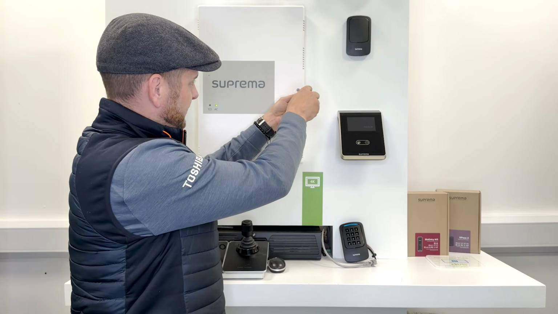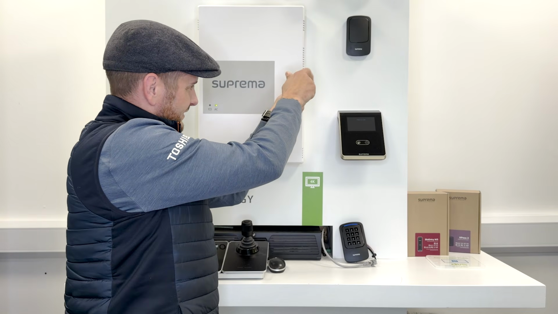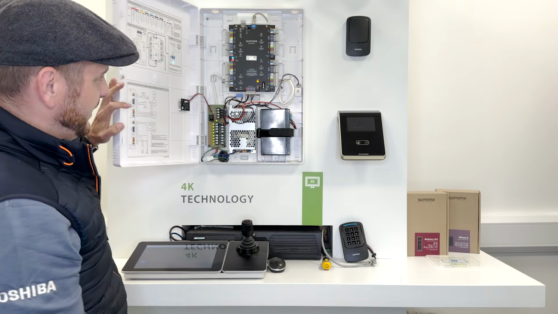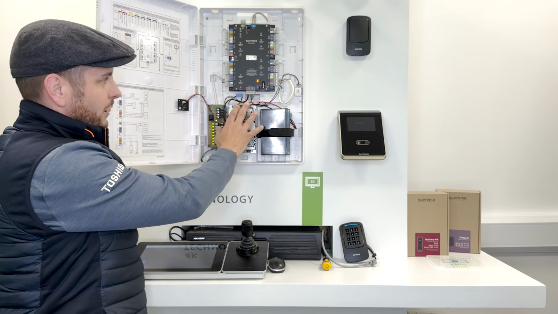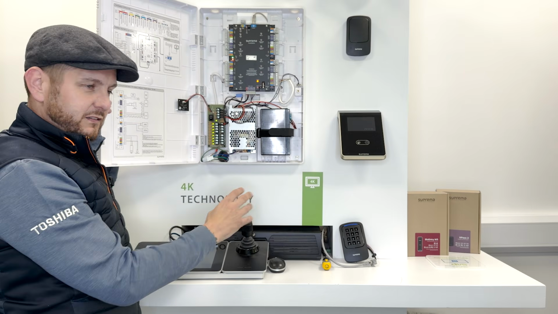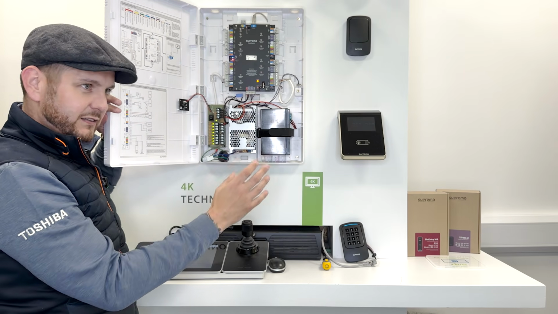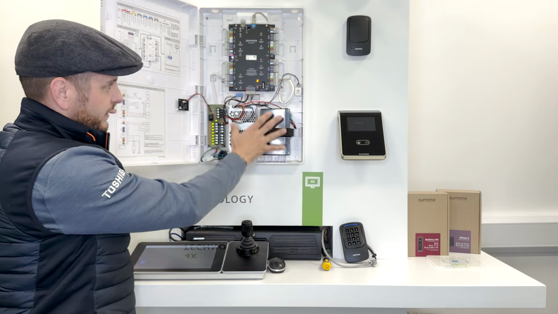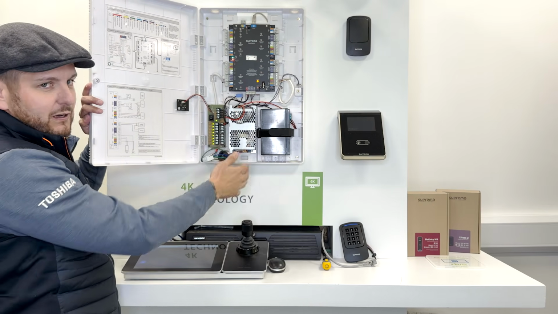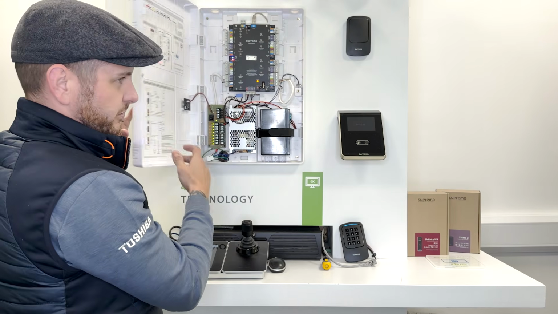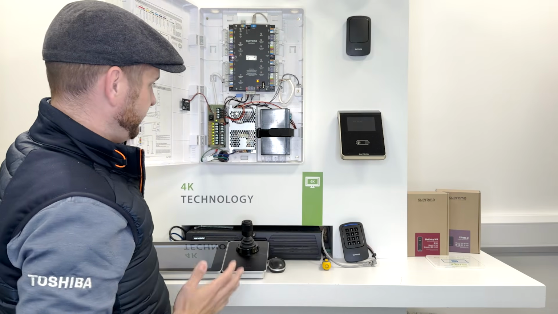If we open up this 4-door controller, to show you what it looks like inside, you can see it has a power supply unit here, which will power all of the readers, the locks, the request to exits, the break glasses, if they're powered, etc. And all the network connections will be wired back and made off in this really convenient box. Then it's secured with a screw or potentially a lock on the front of the unit.